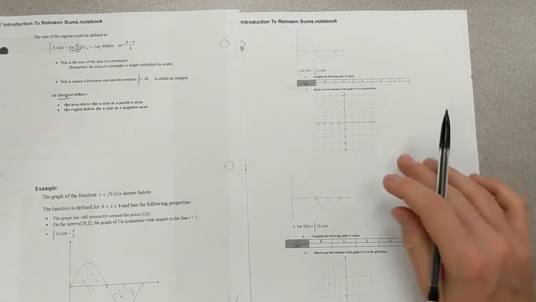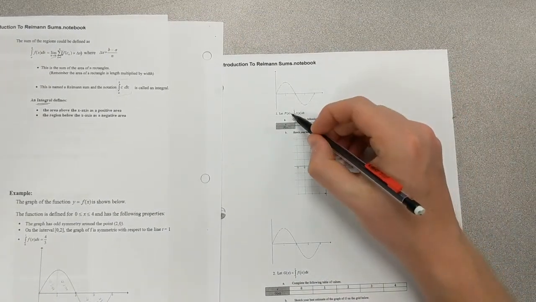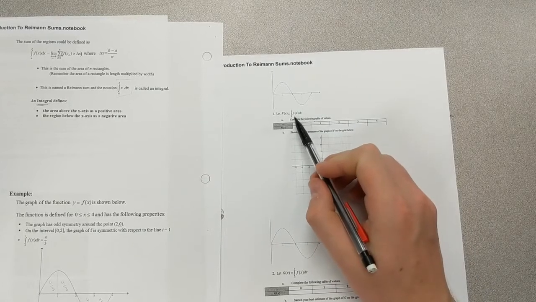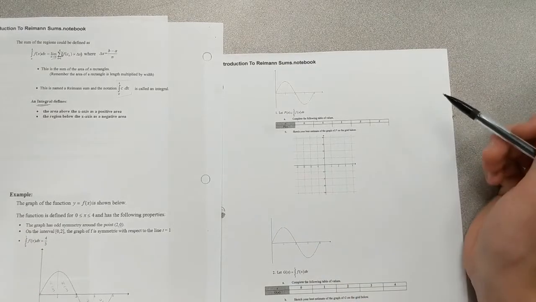We're going to do this example here. F of x is defined as the integral of f of t from 0 to x. We're talking about big F of x, the integral between 0 and x of f of t dt.